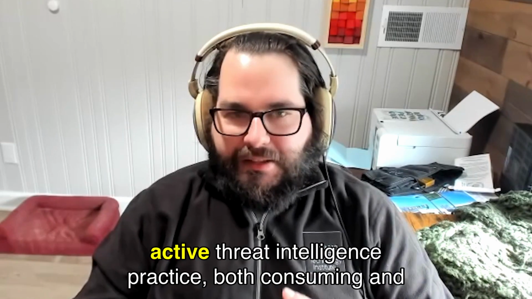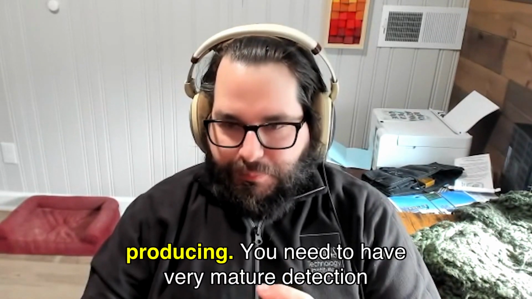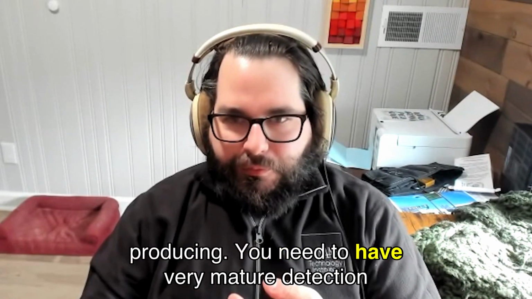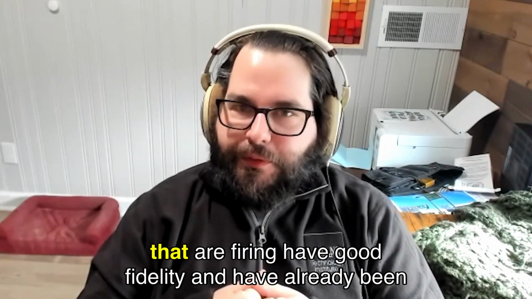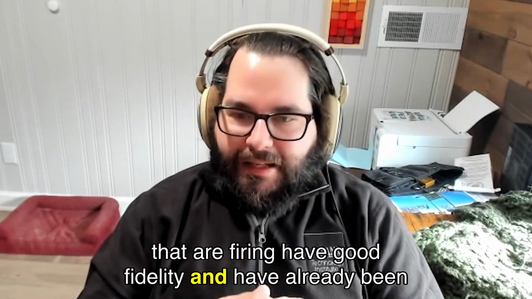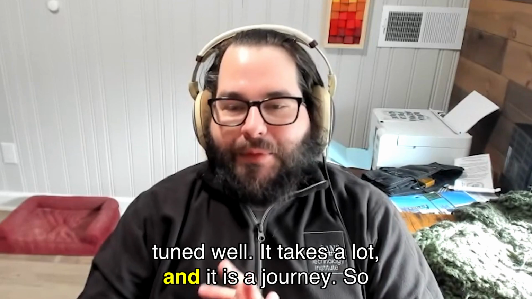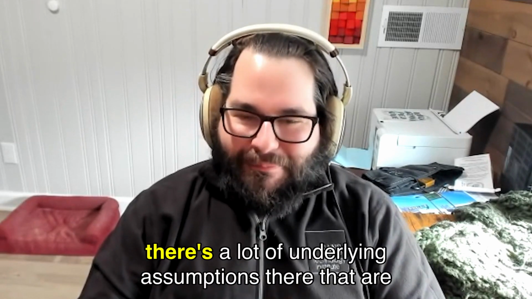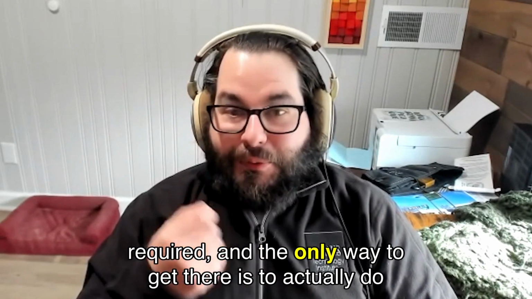You need to have an active threat intelligence practice, both consuming and producing. You need to have very mature detection engineering, so that these individual detections that are firing have good fidelity and have already been tuned well. It takes a lot, and it is a journey. There are a lot of underlying assumptions required, and the only way to get there is to actually do the work.